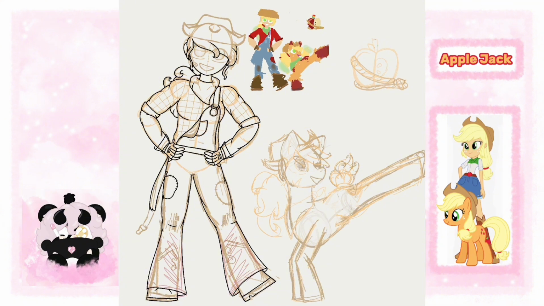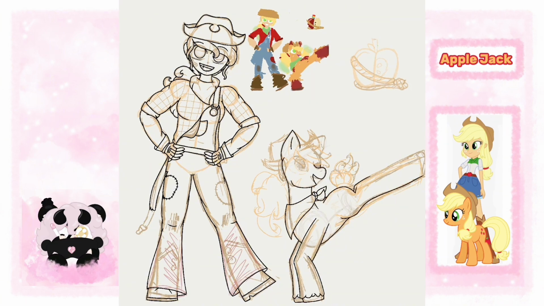So I did that for her pony design too, by making her look a little bit more front heavy, you know? I also see people use red in her design instead and then green in her design instead. But I also really liked Applejack's normal colors, so I just added them all. It might be a little bit cluttered, but I think it came out nice.